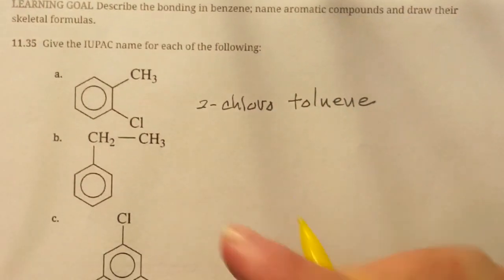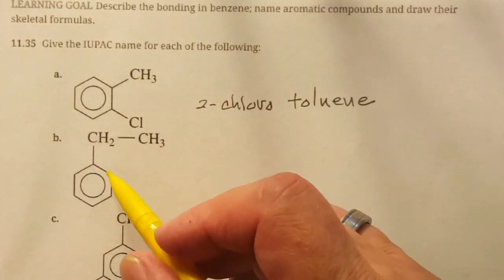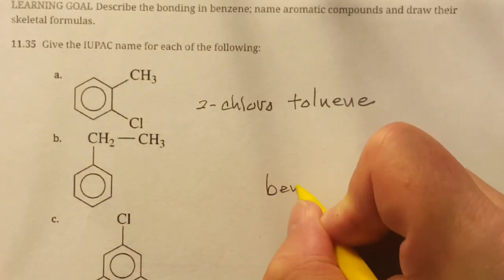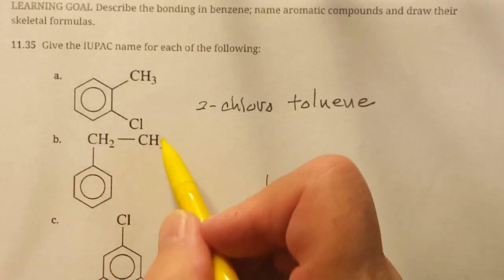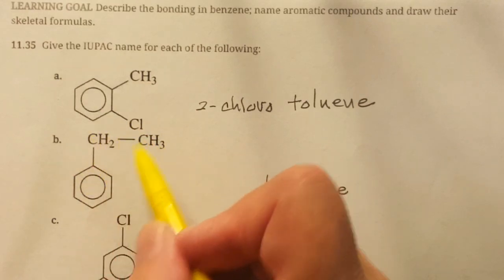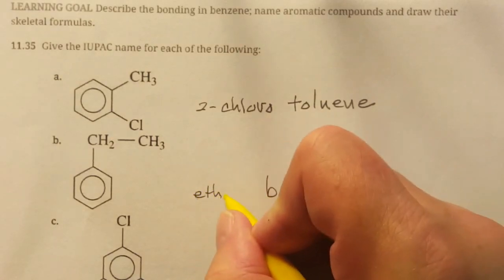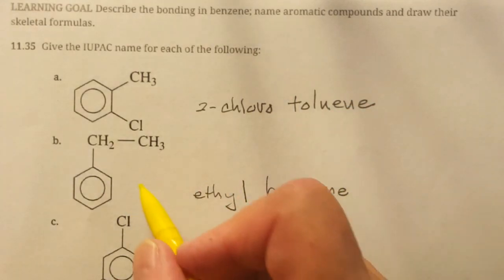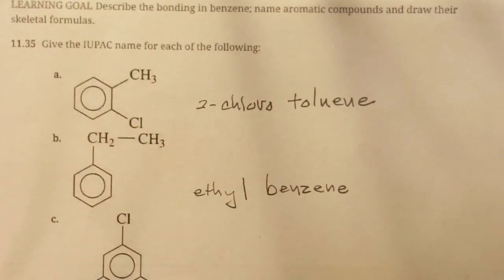Now in the next one, there is no special aromatic or benzene ring. The parent name is benzene. So again, we name it benzene. It has a substituent group, so this substituent group's name is ethyl. So this is ethylbenzene. We don't have to designate which carbon it's bonded to because it's always going to be carbon 1.